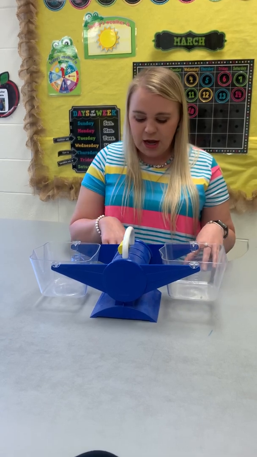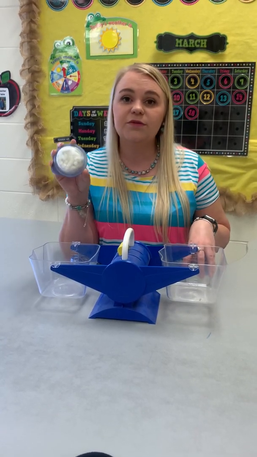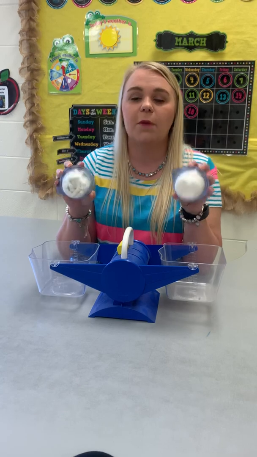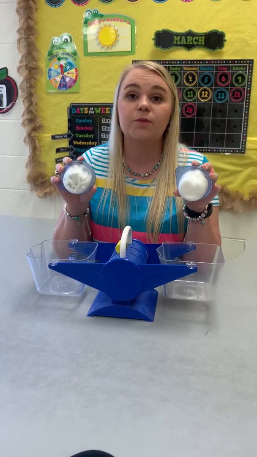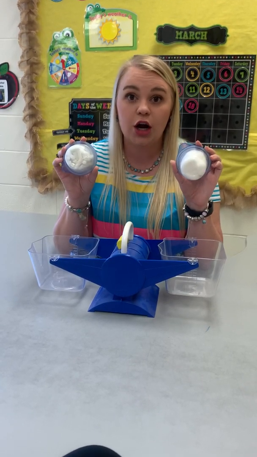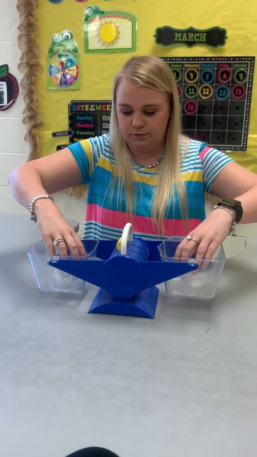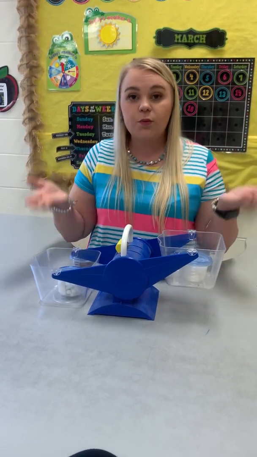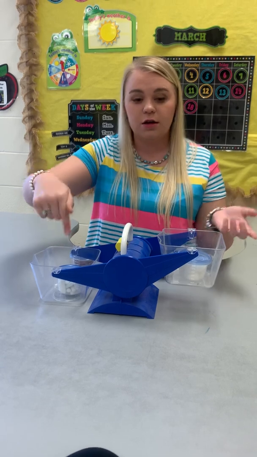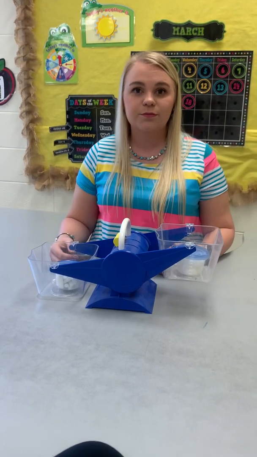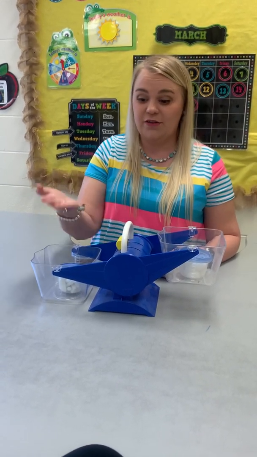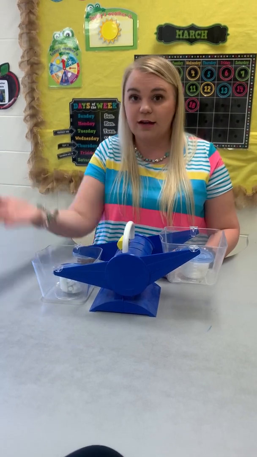Let's see. I want to compare the pieces of chalk with the cotton balls to see which group is heavier. Are you ready? Which group is heavier, the chalk or the cotton balls? That's right, the chalk is heavier because that bucket went down to the ground.